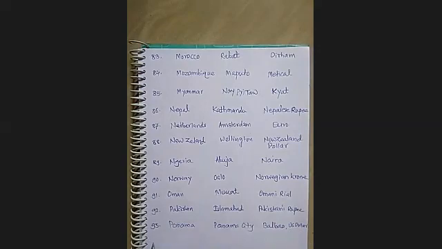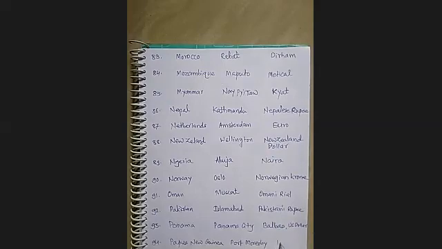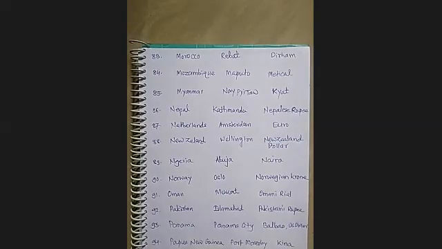Next one, Papua New Guinea, whose capital is Port Moresby, and its currency is Kina.